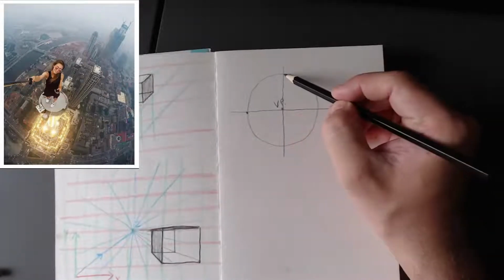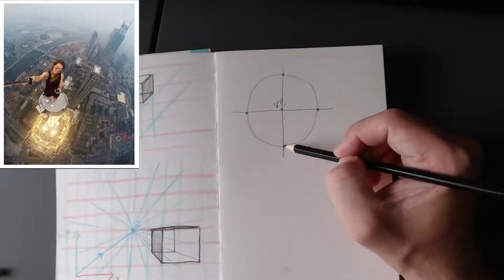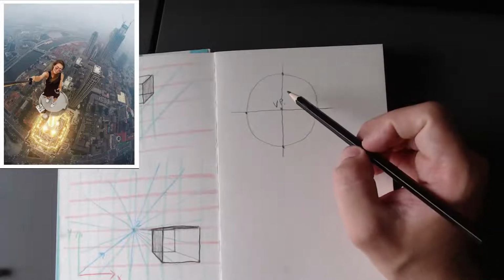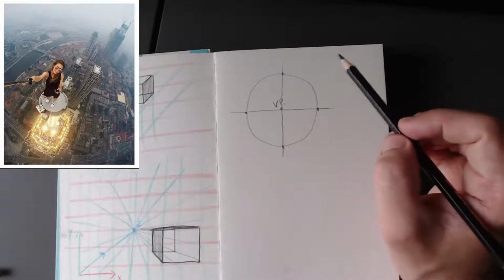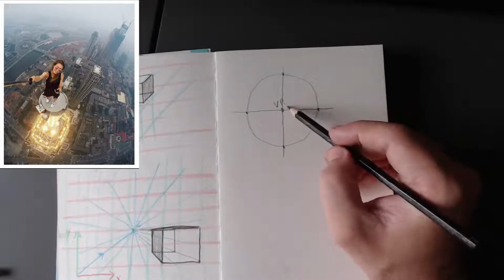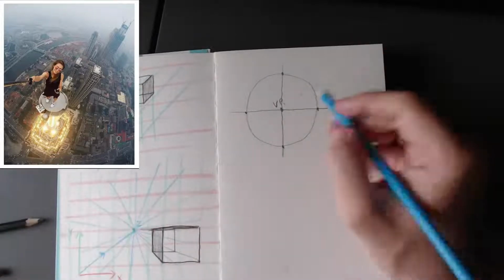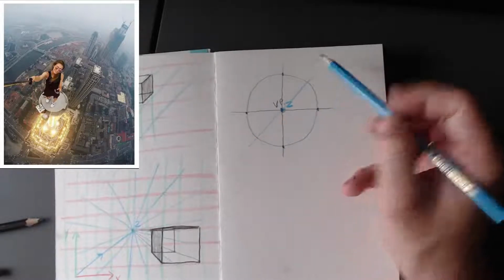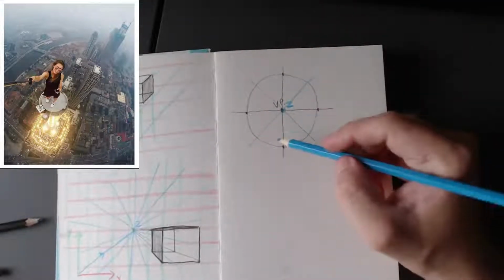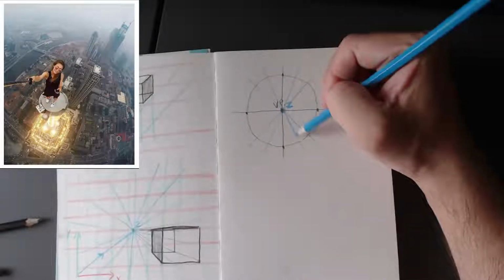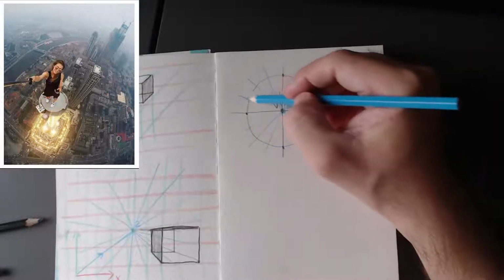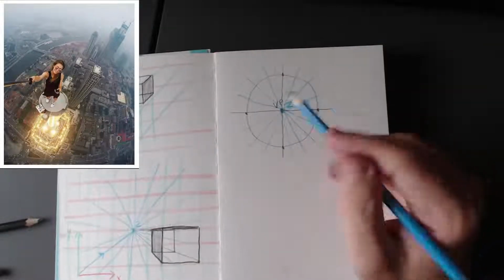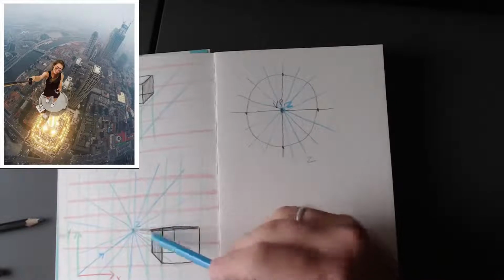Then the intersection of these lines on the sphere or on a circle will give us 4 extra points. So we have the vanishing point, which also stands for Z. If we keep adding these lines, we can draw as many as we want. This will all be Z-axis.